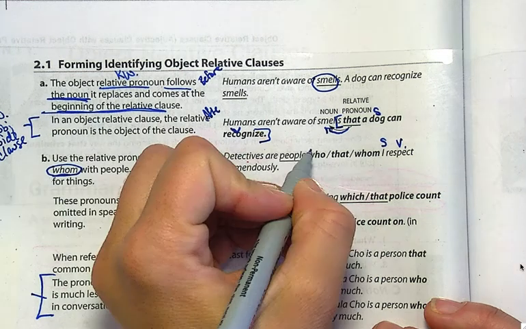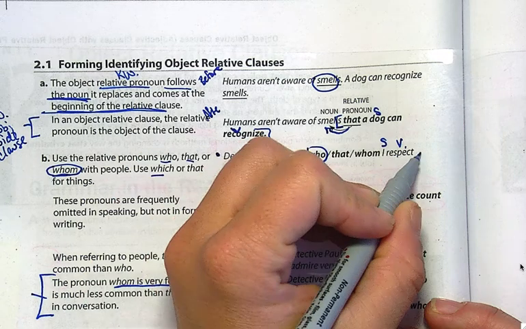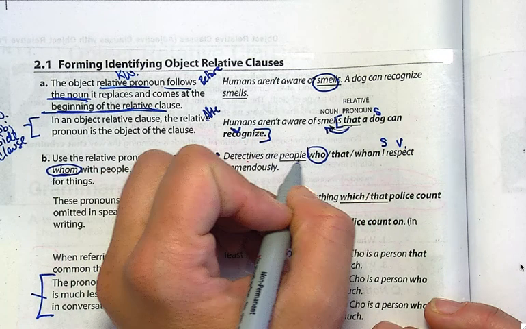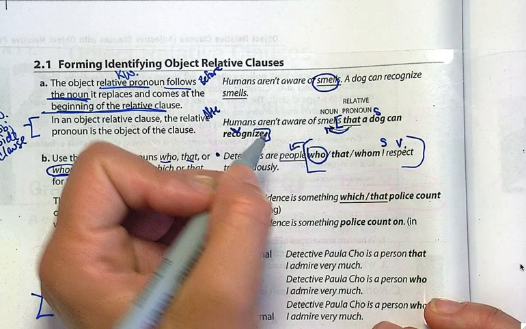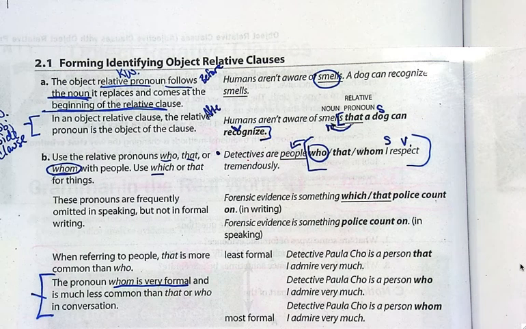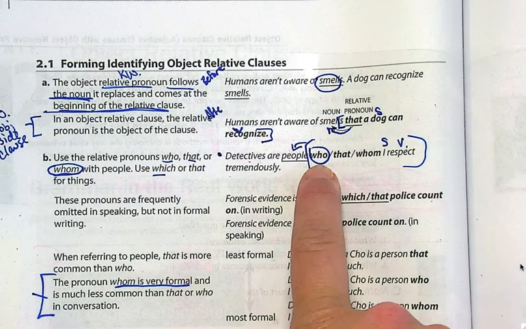In this case, our keyword is working as the object of the verb respect. I respect them. I respect these people. And our whole adjective clause is giving us more information about people. What kind of people? The people that I respect. We have a different subject, and so our keyword is working as the object.